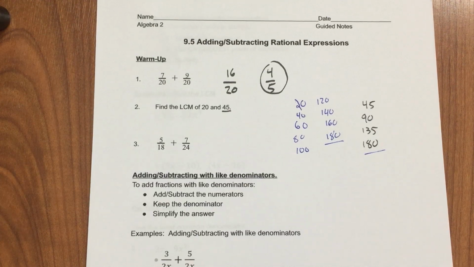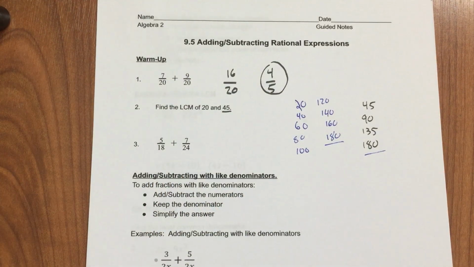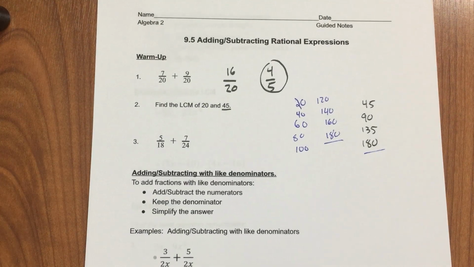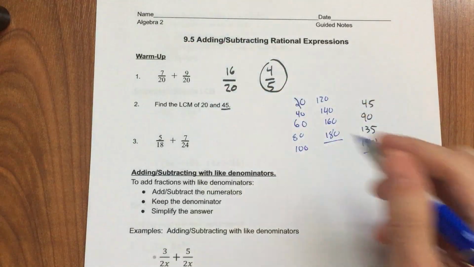Now, our last warm-up problem involves adding fractions with unlike denominators. In order to add these, we would first have to make the denominators the same. So you might first want to ask yourself, what is the least common multiple of 18 and 24? If you were able to come up with 72, good job. So I have to change these denominators into 72.